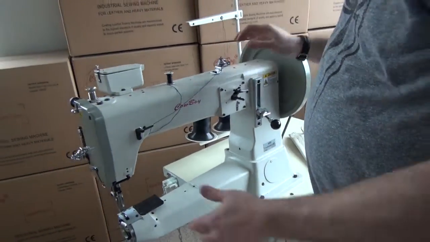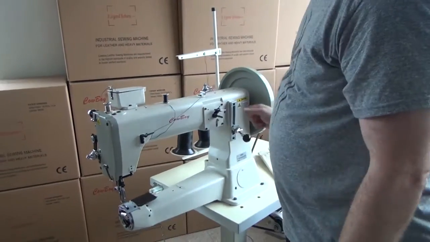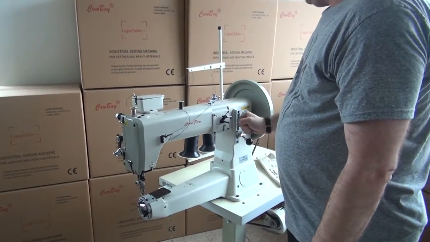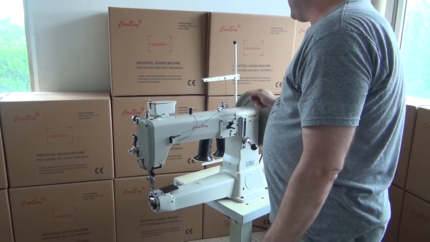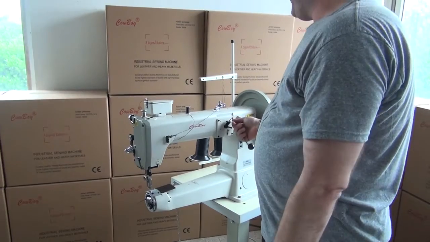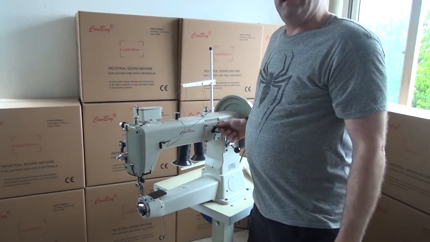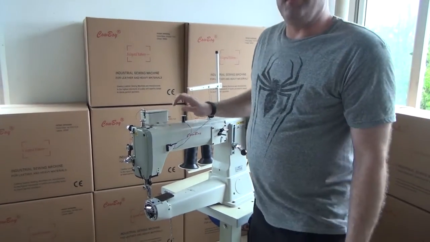So this would give you a rough idea of making thread tension adjustments on the sewing machine, as well as adjusting the stitch length and the forward and reverse, as well as threading and utilizing the bobbin winder on the Cowboy CB 4500. My name is Ryan Neal from the USA offices of Cowboy Sewing Machines.